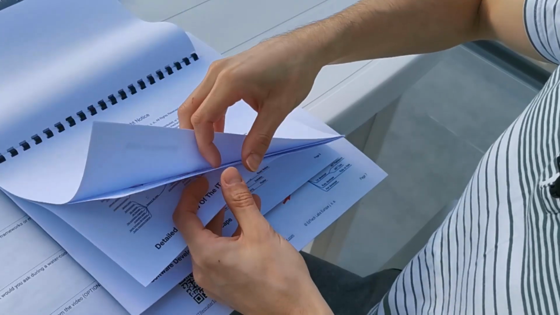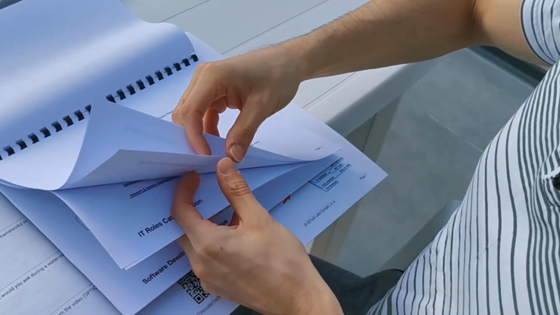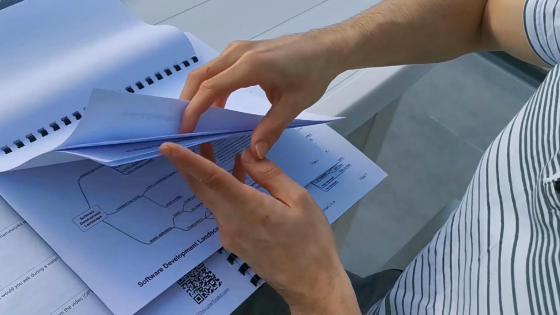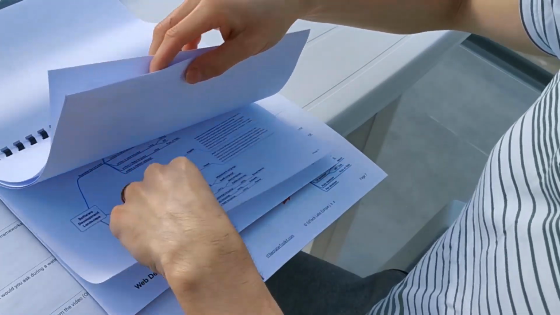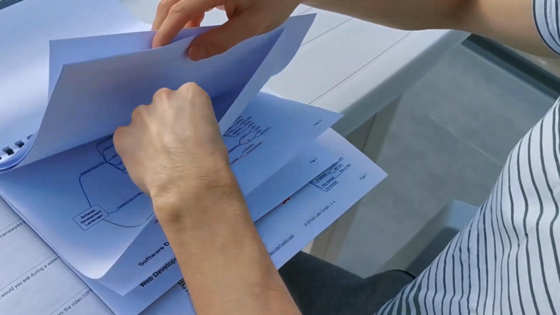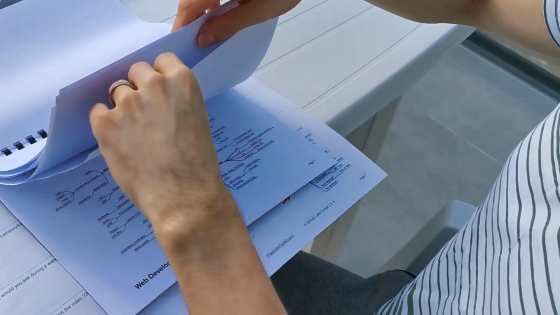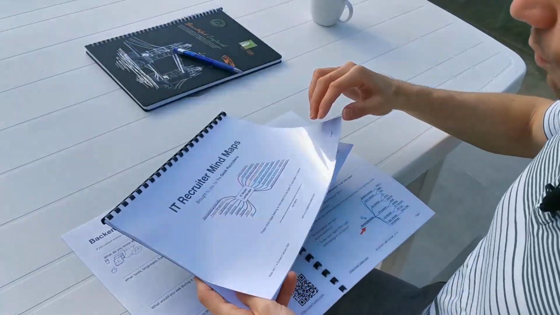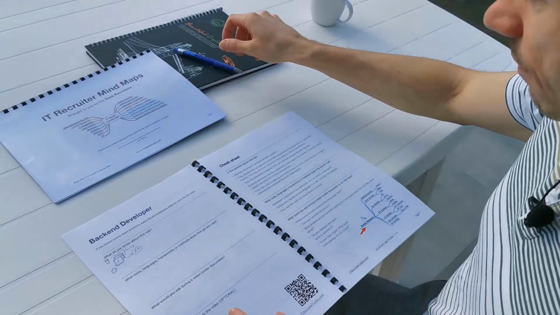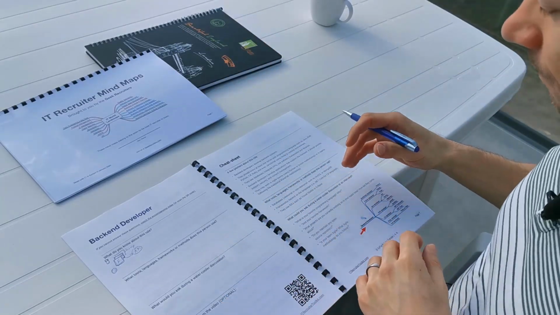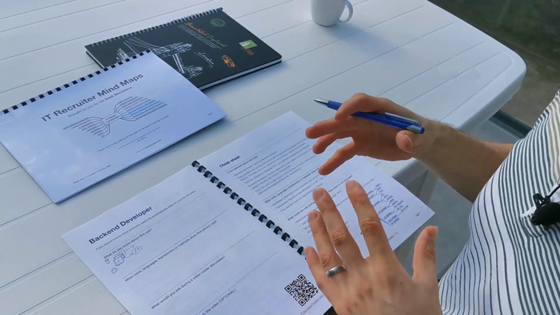Somewhere here is a mind map on software development landscape. Should be somewhere here. Hold a sec. Oh no. Okay, I'll not waste time with this, but it's somewhere in the booklet, and the software development lifecycle and methodologies.